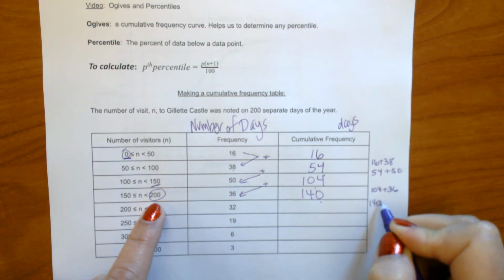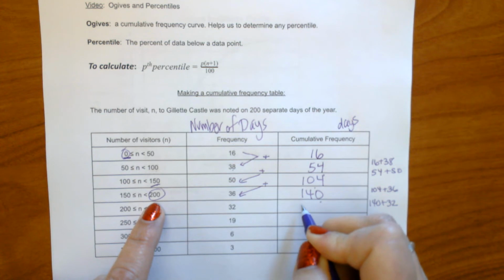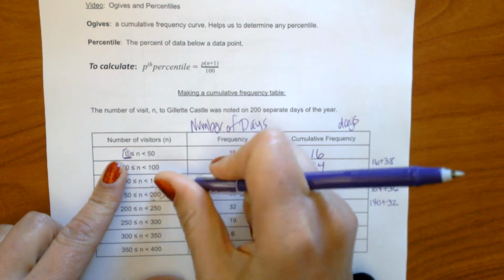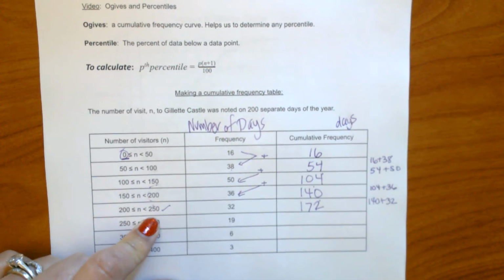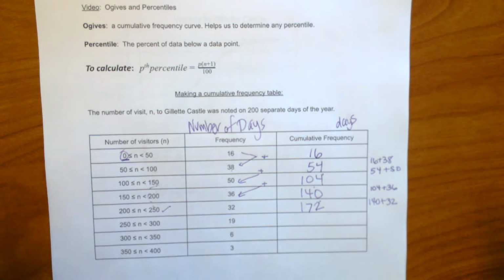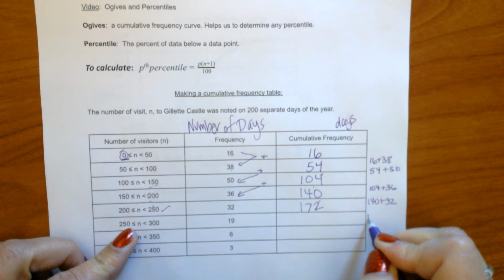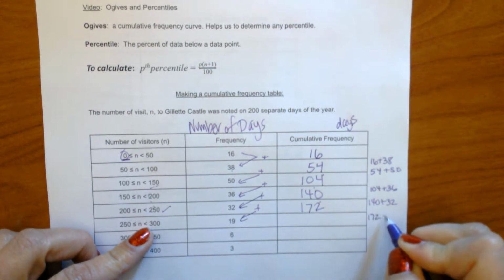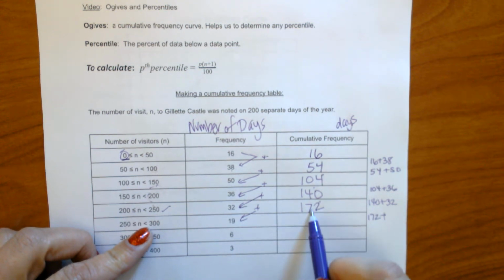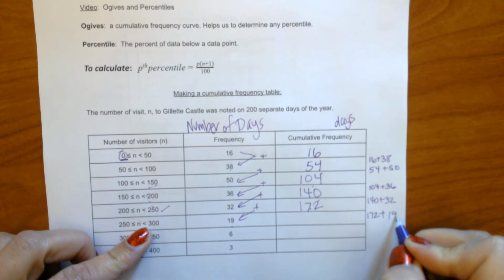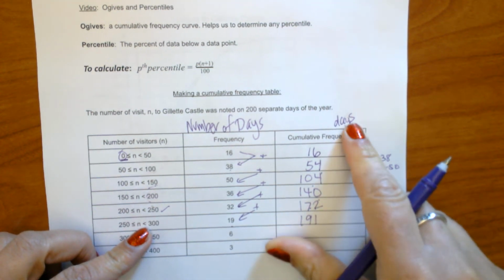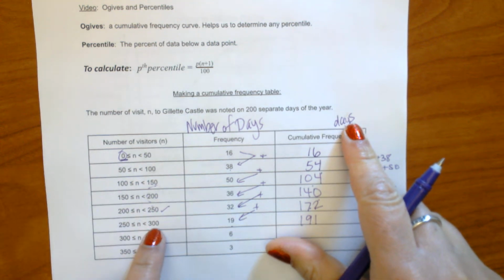Let's accumulate the next, 140 plus 32. There were 172 days where there were between 0 and 250 visitors. Again, we're making the group bigger. We're accumulating the number of visitors over time here. Now we're going to take 172 and add 19. 172 plus 19 is 191. So there are 191 days that we saw between 0 and 300.